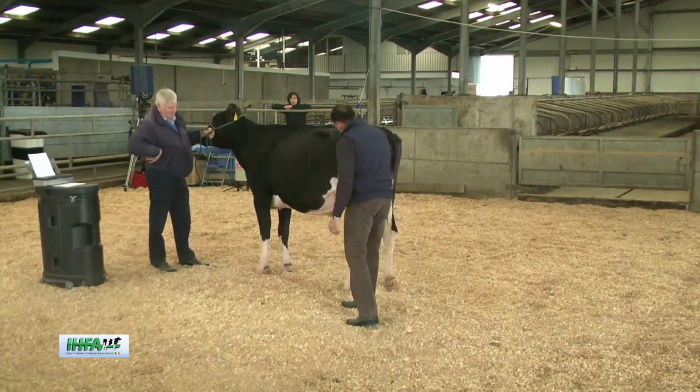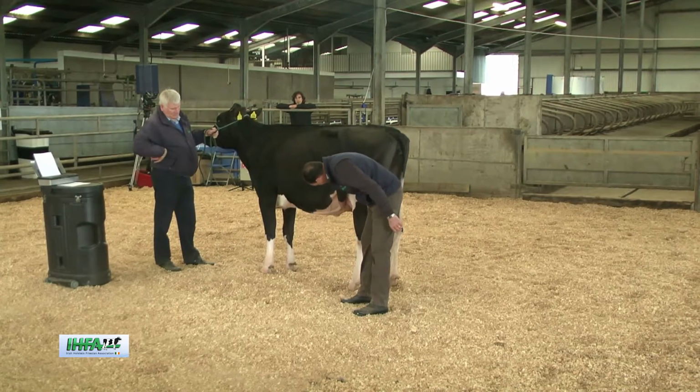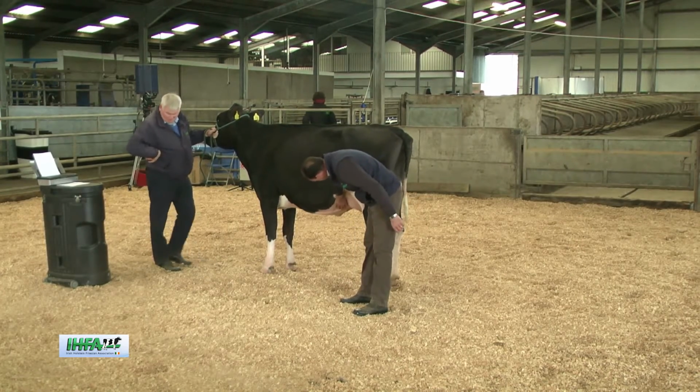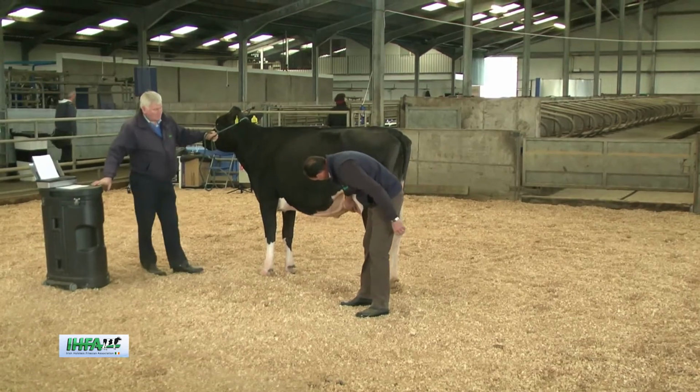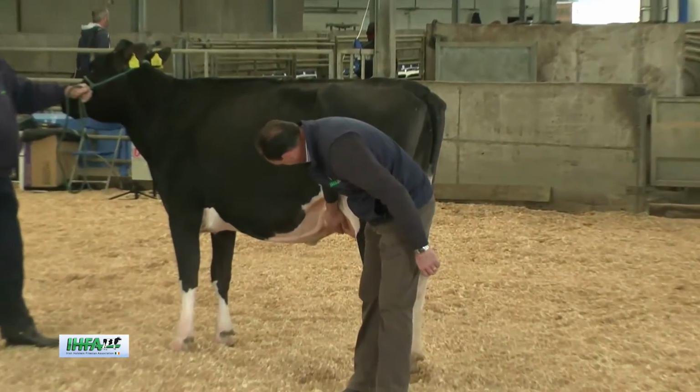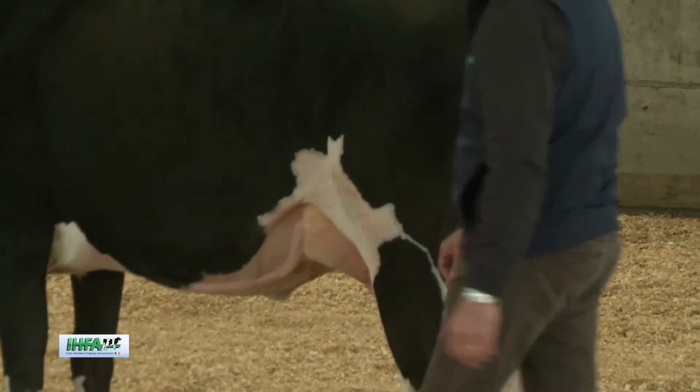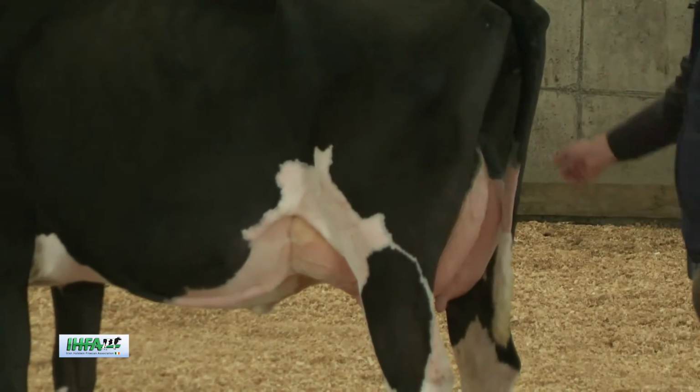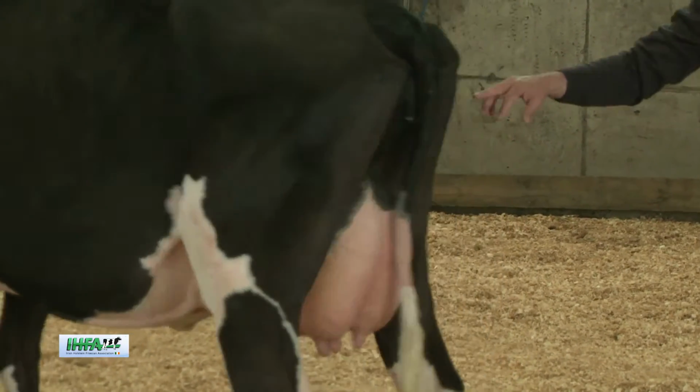The first trait we look at is the fore-udder attachment, and that is how well the fore-udder is attached in here into the wall. You see, when you move this animal's udder, it doesn't move. So this animal has a very strong fore-udder attachment. Rear udder height is taken from the vulva.